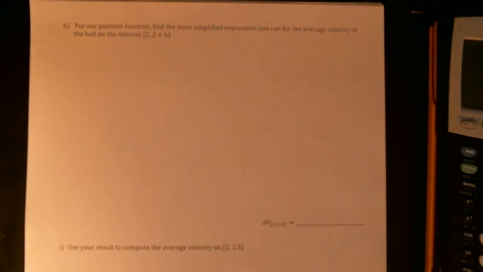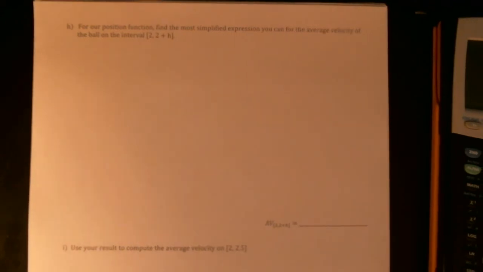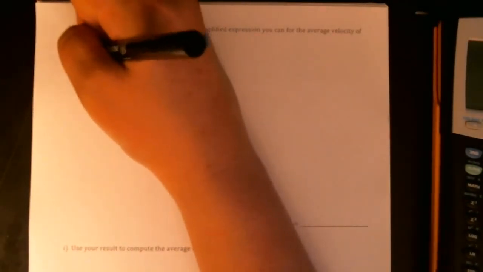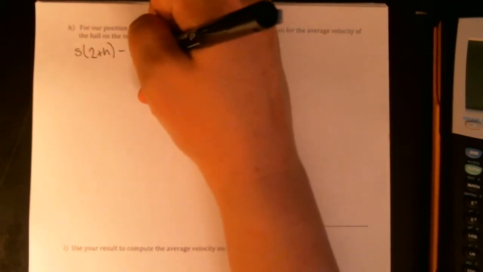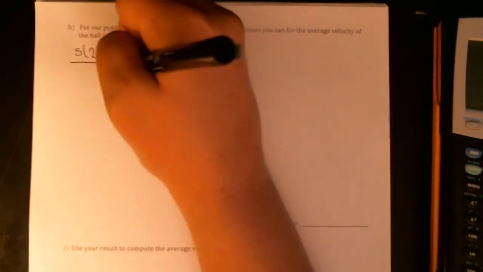And we're going to do this in a general way so that what we end up with is a formula that if you tell it how long your time interval is, it will tell you the average velocity from t equals 2 to t equals 2 plus your time interval. Okay, so we know that to find the average velocity, we're going to need to do an s of 2 plus h minus s of 2 all over h.